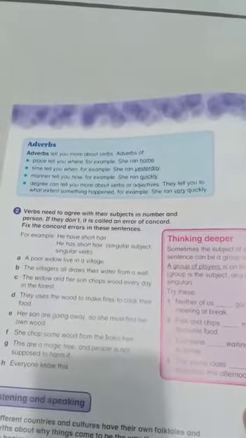Okay, what have we here? Adverbs. So adverbs are words that tell you about verbs. There are different kinds of adverbs. You have an adverb of place that tells you about where the subject is going. You have an adverb of time, so it tells you when something happens. You have an adverb of manner that tells you about how that person does something. And you have an adverb of degree, and that can tell you more about verbs or adjectives.